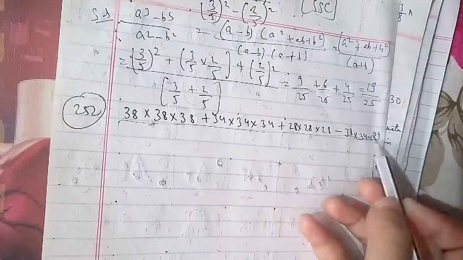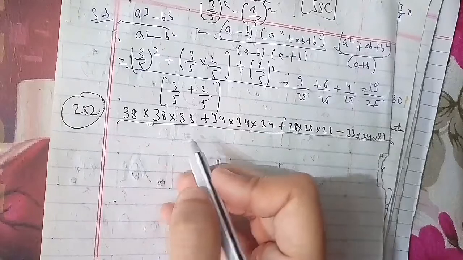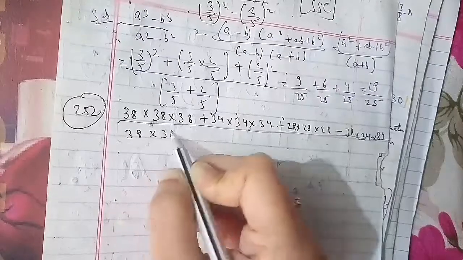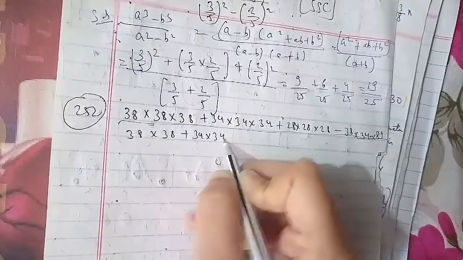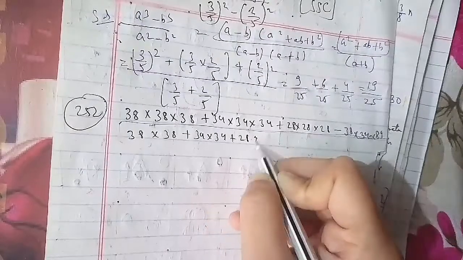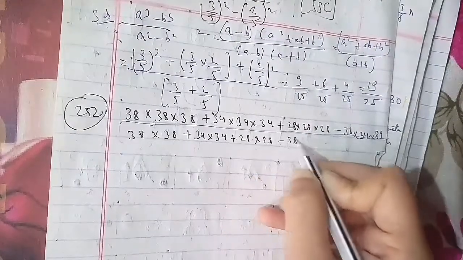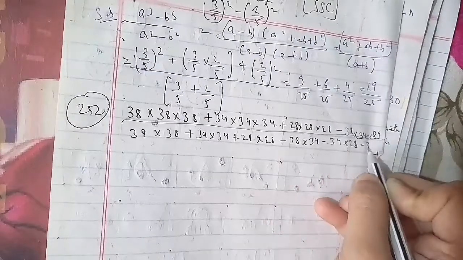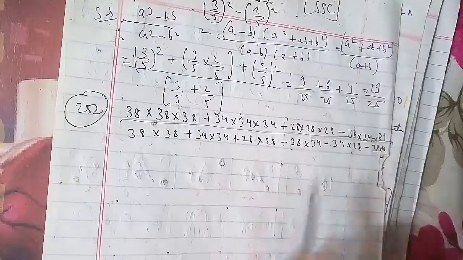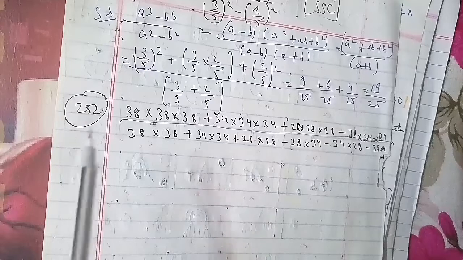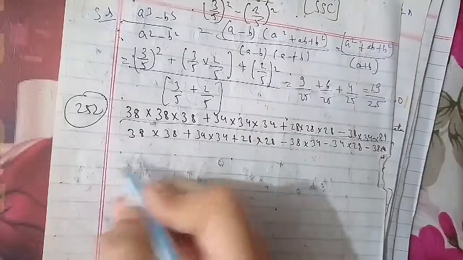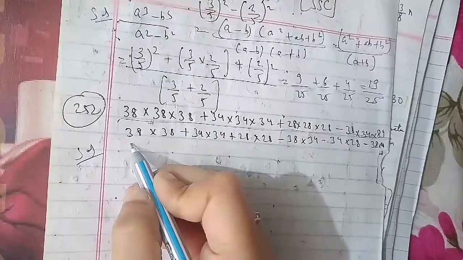For the given expression, which is in the form of a cube plus b cube plus c cube minus 3abc whole upon a square plus b square plus c square minus ab minus bc minus ca, it equals a plus b plus c. Putting in the values, 38 plus 34 plus 28 equals 100. That will be the answer.